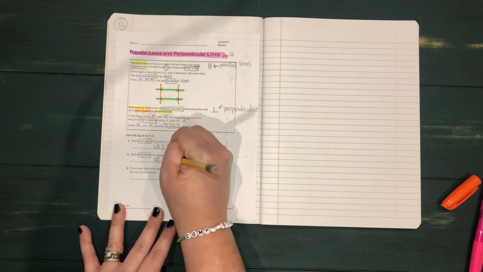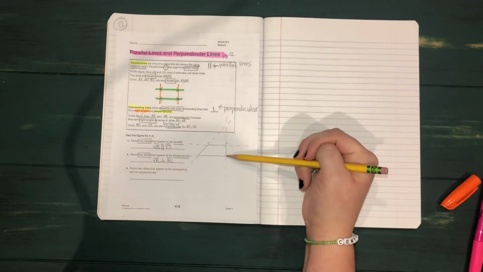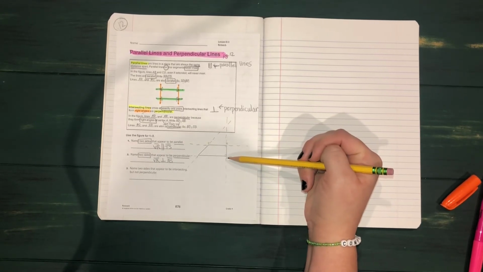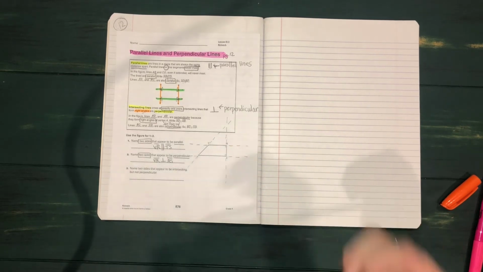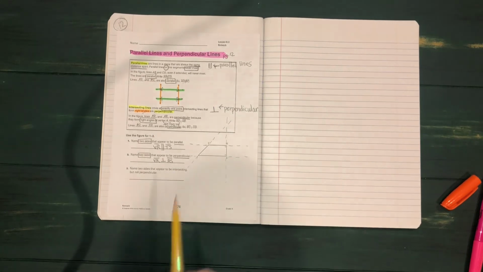So I draw the line symbol, RS. You could have also done the intersection of this perpendicular angle to say line TS is perpendicular to line SR. And there are other examples that you could use in reverse for the same lines.